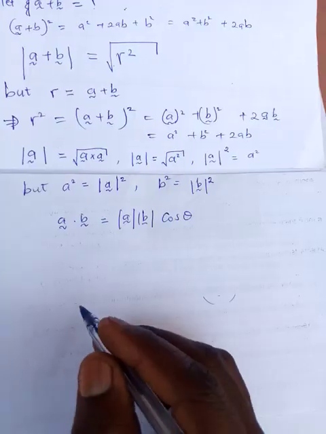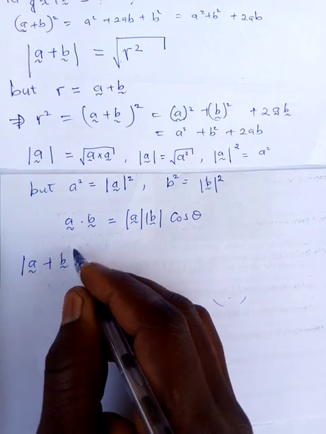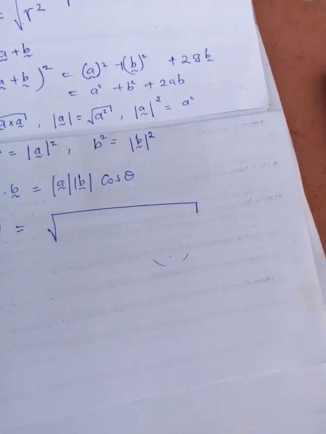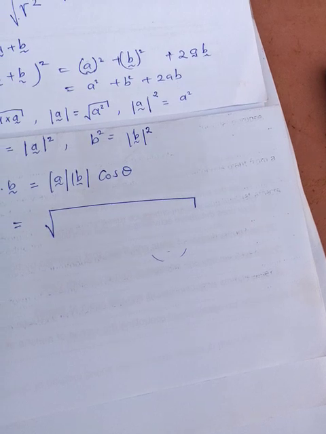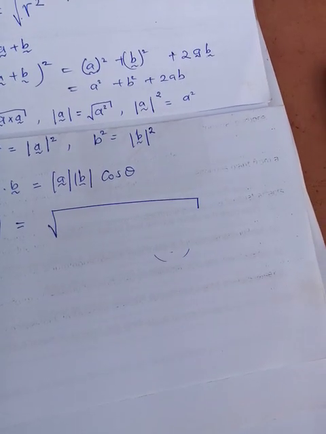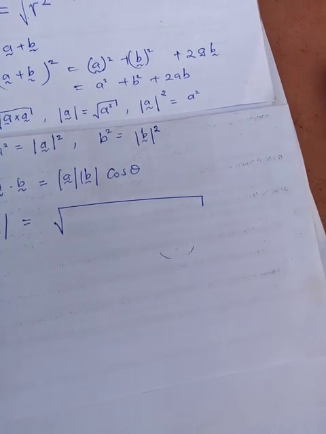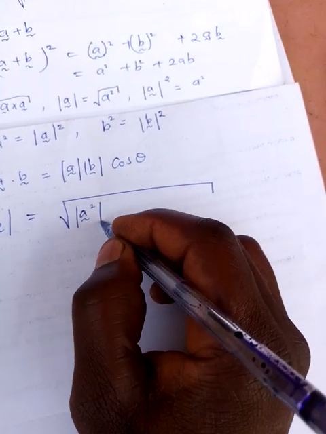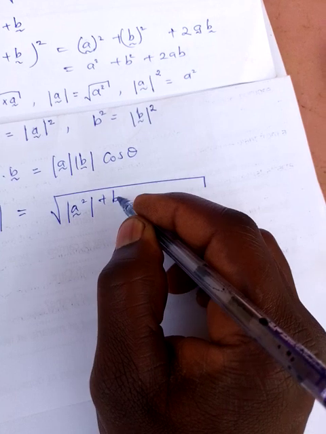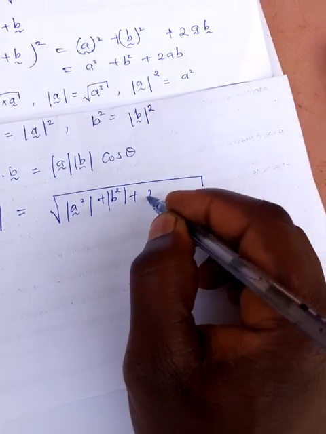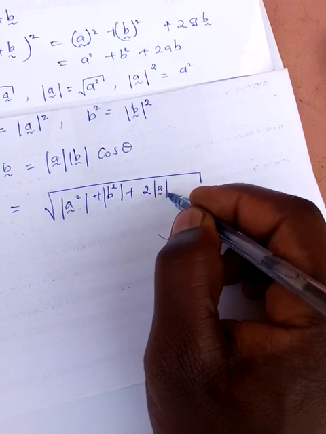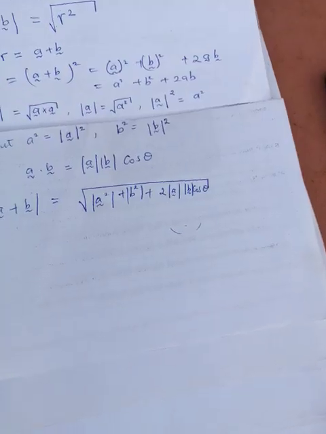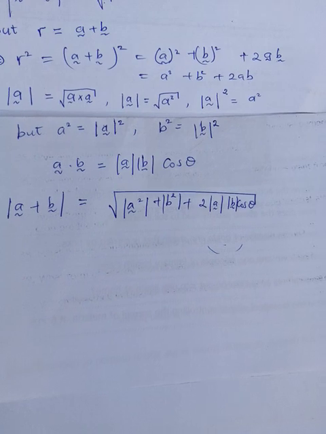That means the modulus of a plus b is the same as the square root of modulus of a squared plus modulus of b squared plus 2 modulus of a modulus of b cos theta. See that?